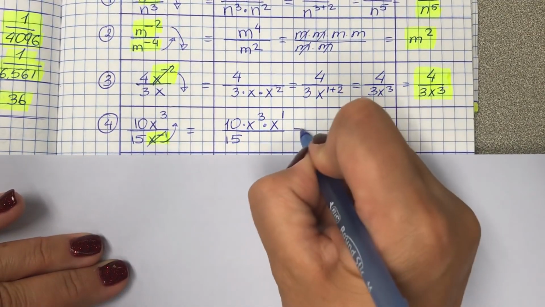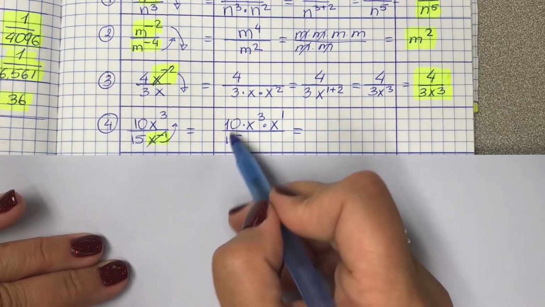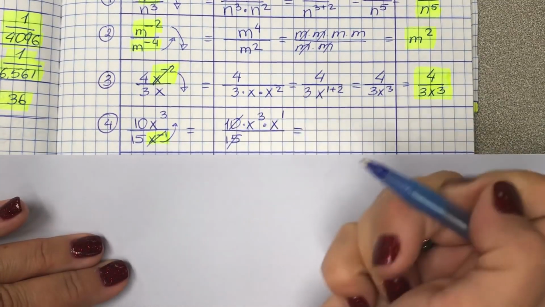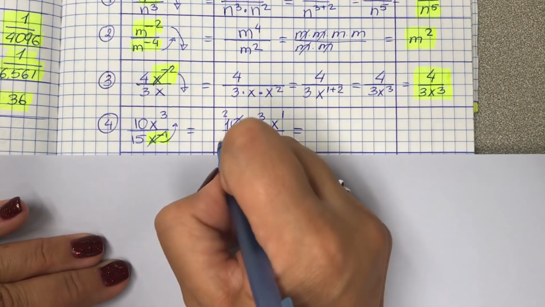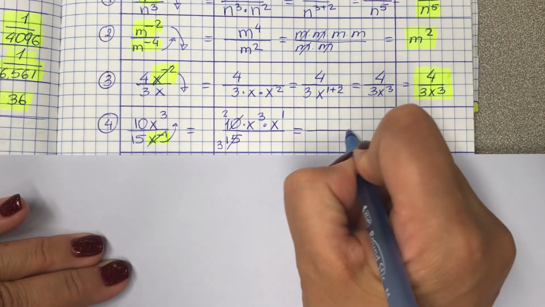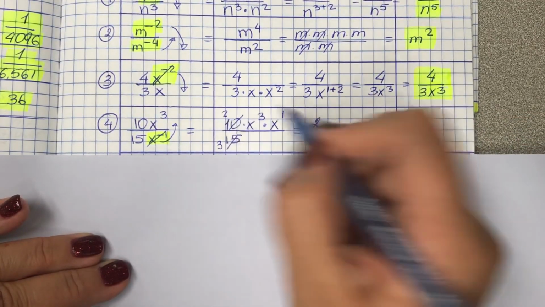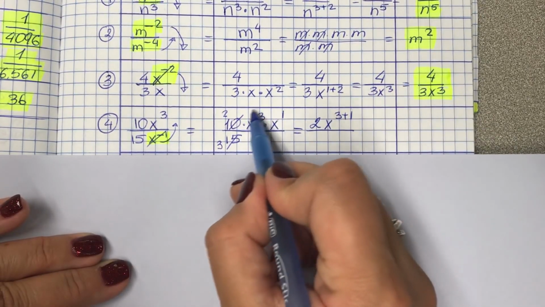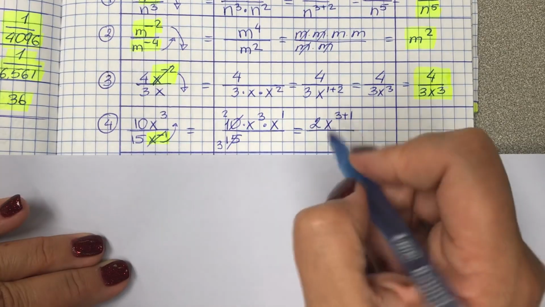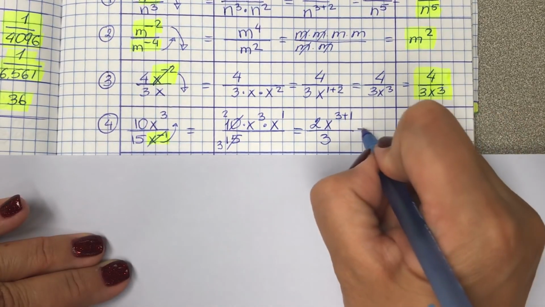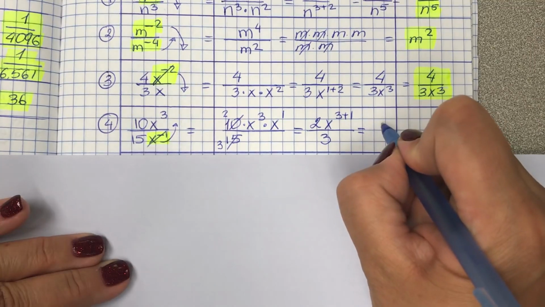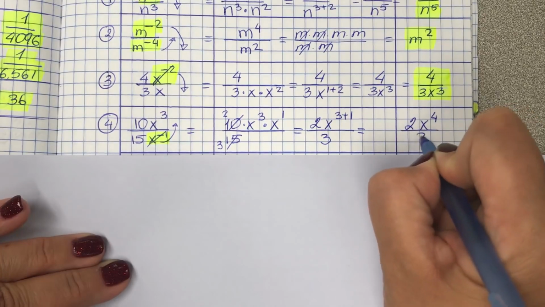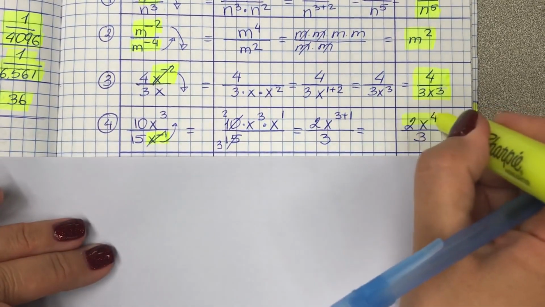So what we have is all positive exponents, and 10 and 15 can be simplified by dividing by 5. 10 divided by 5 is 2, 15 divided by 5 is 3. So we have 2, the base, x to the 3 plus 1, which is keep the base, add the exponents, product of powers rule, over 3. 2 is a numerical base. x to the 4th has a positive exponent. Over 3 is the denominator. Final answer.